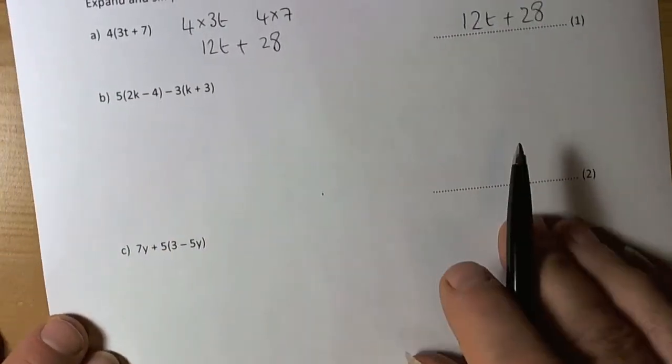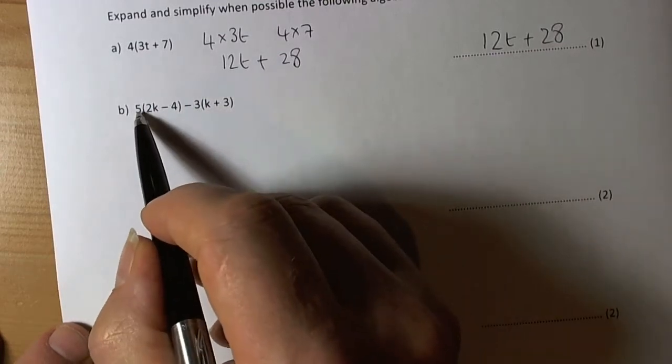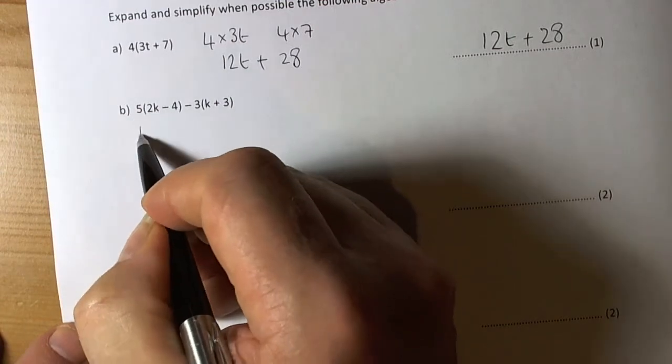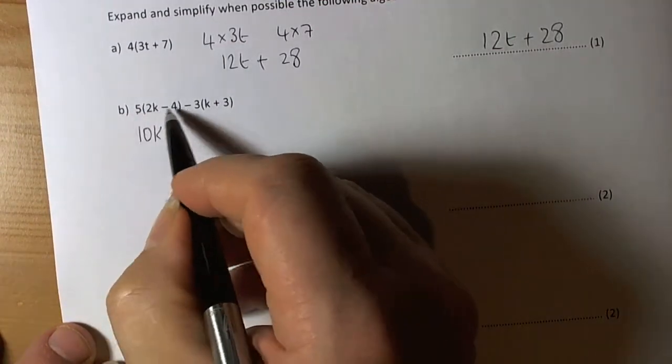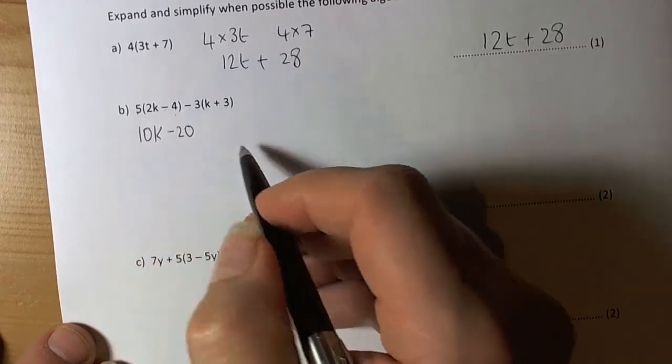This one, a little bit of working to do, so we'll do bracket by bracket. This one is saying we've got 5 lots of everything inside that bracket. So we've got 5 lots of 2k, which is 10k, and then we've got 5 lots of 4, which is 20, but there's a minus sign, so minus 20.